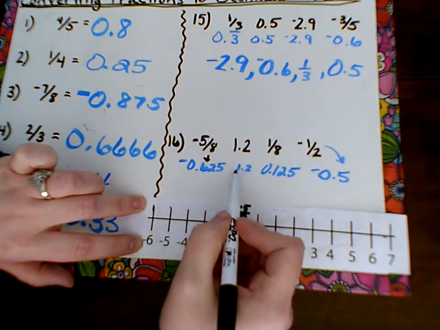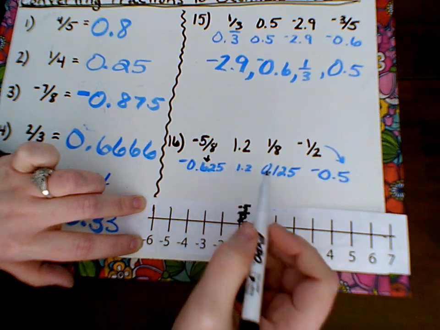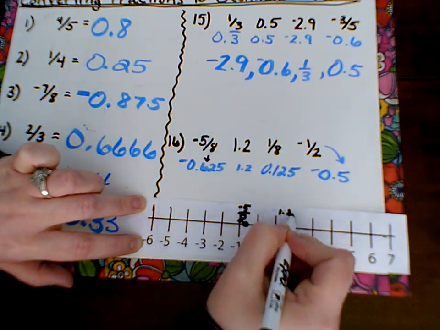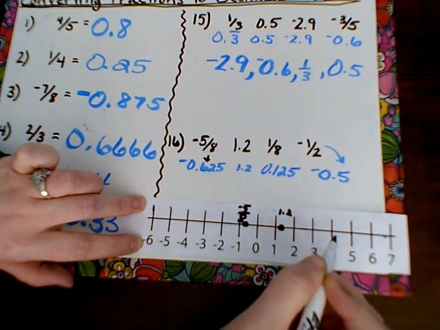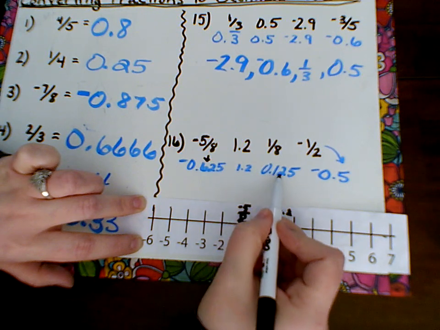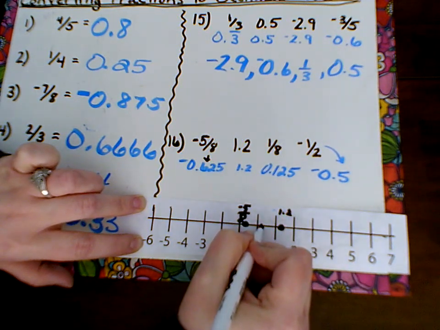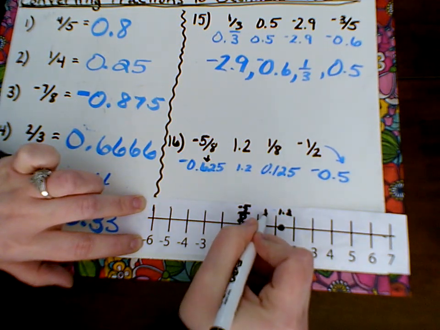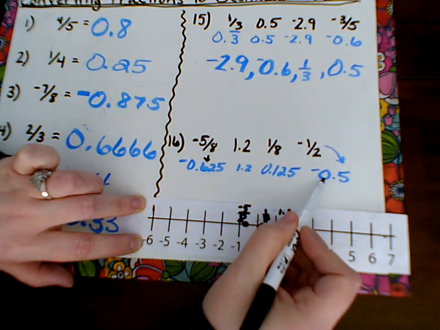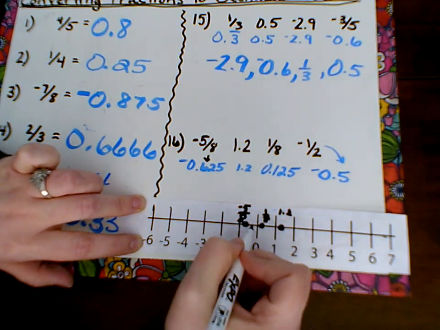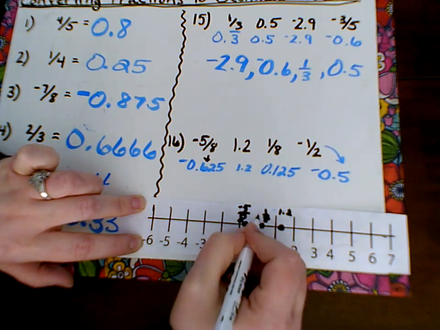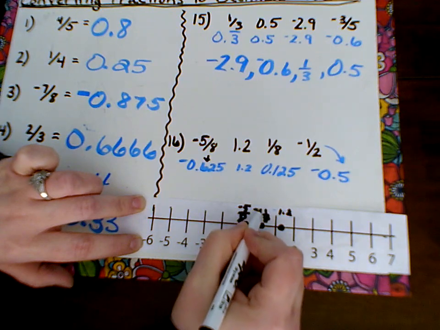I know you can't see it very well, but you will know when you plot it on your number line. Okay, 1 2/10. So it's a little ways past 1. I'm going to put 1.2 up here above it. Then I'm going to graph my 1/8, which is just a little ways past 0. Okay, so 1/8. And my last one is -1/2. So -1/2 would be about right here. I'm running out of room.